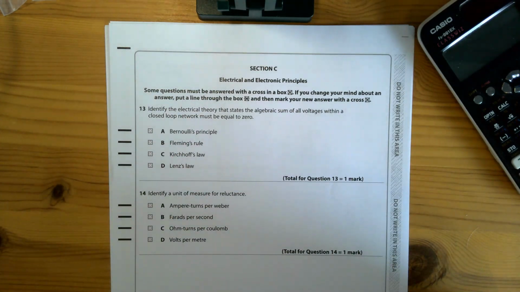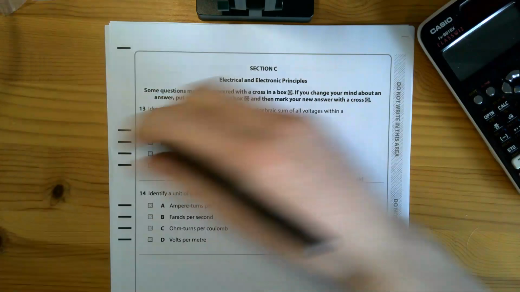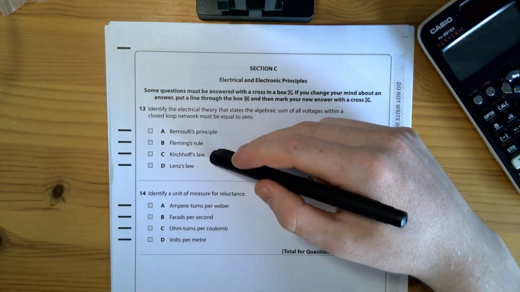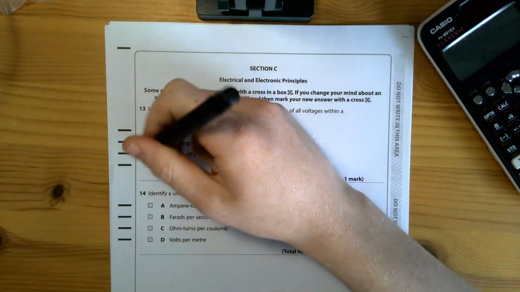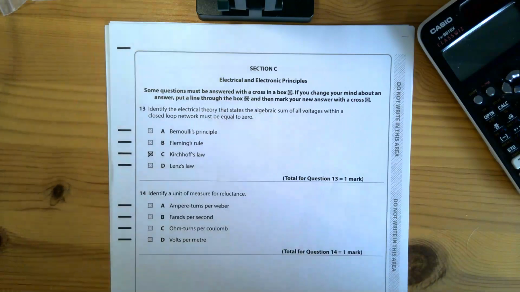So identify the electrical theory that states the algebraic sum of all voltages within a closed loop network must equal zero. Right, we're talking about circuits, we're talking about voltages. Immediately two people pop up, and that is Kirchhoff and Ohm. And fortunately, I can only see Kirchhoff here. Okay, so that's going to be my gut shot, my gut feeling. It's going to be Kirchhoff off the bat.